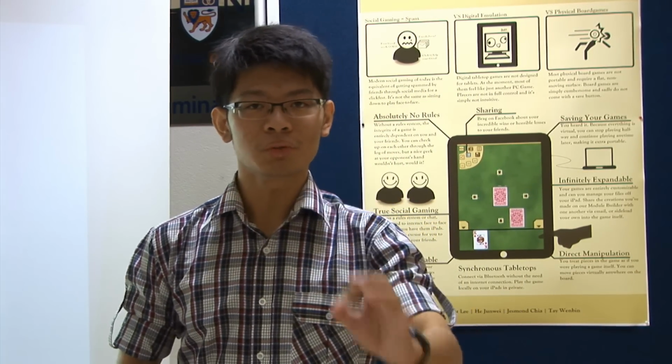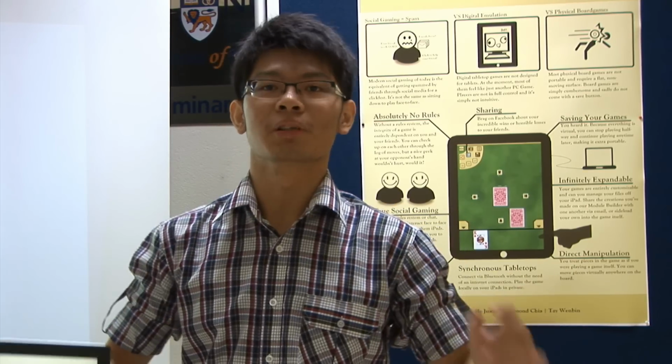Now, even as we move into the era of what Apple likes to call the post-PC era, we've seen a resurgence of electronic devices known as tablets. Tablets have a touch screen that allows you to manipulate things properly in a way a PC could never replicate. And now we see this chance. Our team sees this chance to bring back the feeling of playing card games onto a tablet itself.